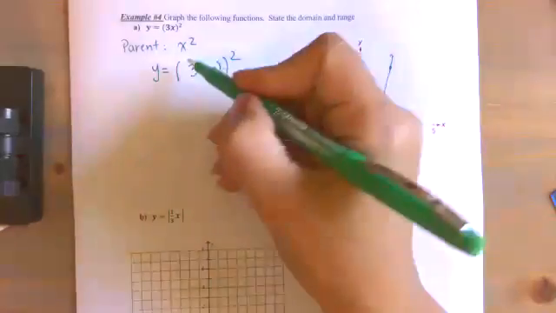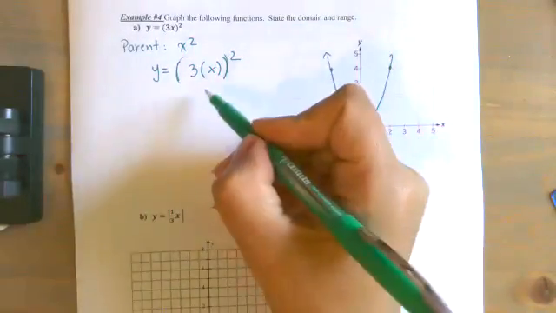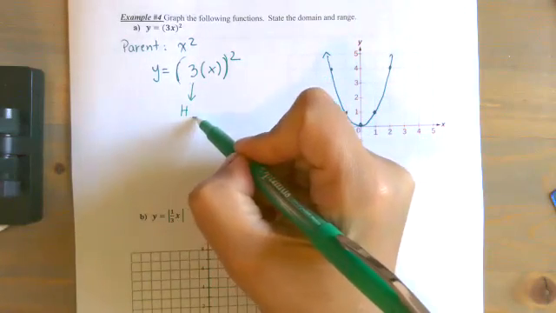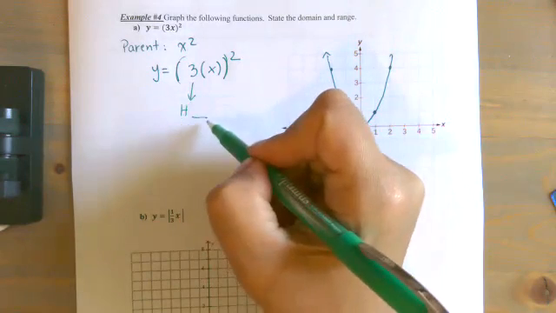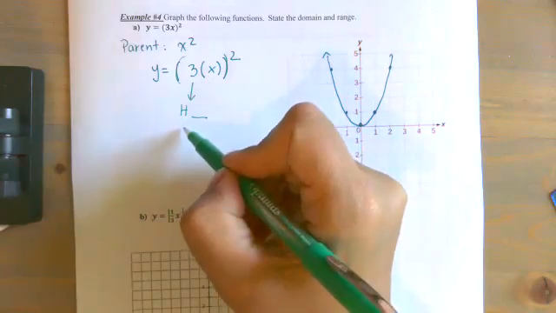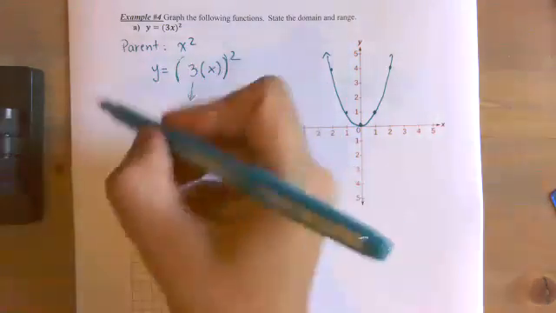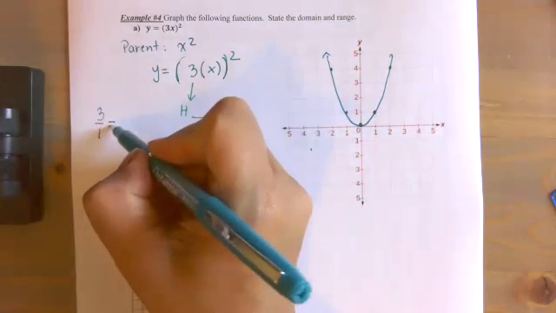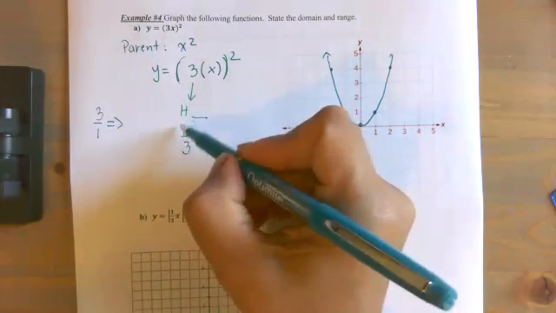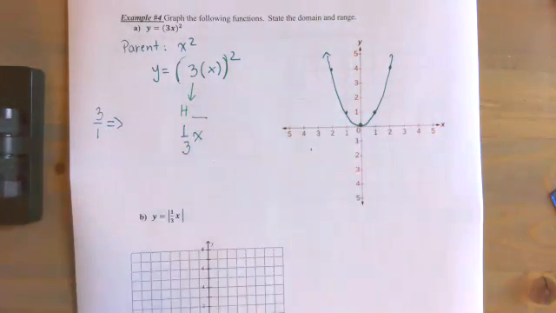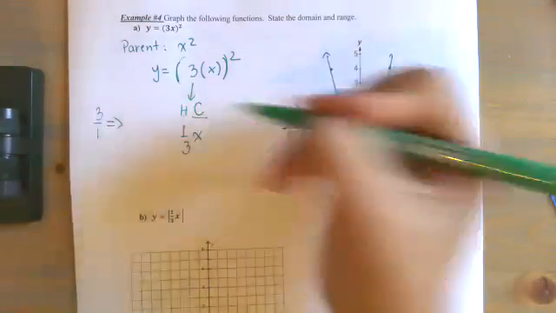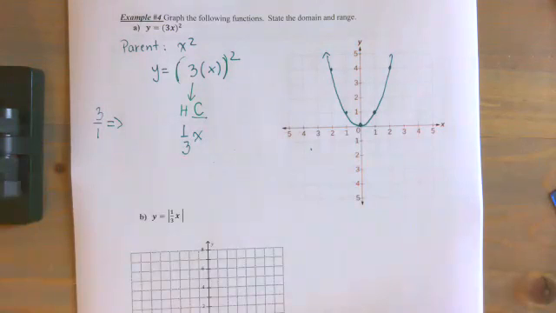Now, we know it's underneath, so it belongs to the horizontal direction. That means we're going to have a horizontal something. I always stop here because I want to decide if it's compression or stretch based on the reciprocal of the number 3. The reciprocal of 3 is 1/3, right? So 1/3 times x will make my x smaller than before. That's going to be a horizontal compression by a factor of 1/3.